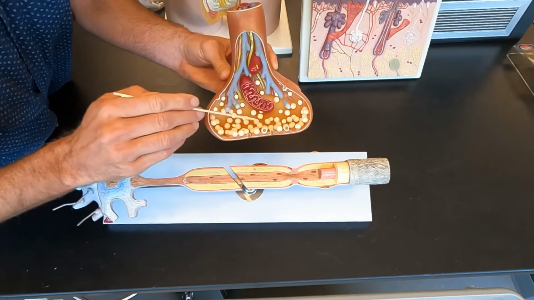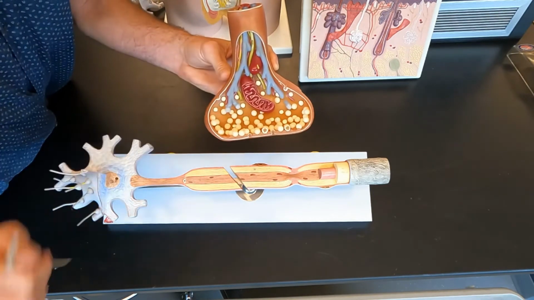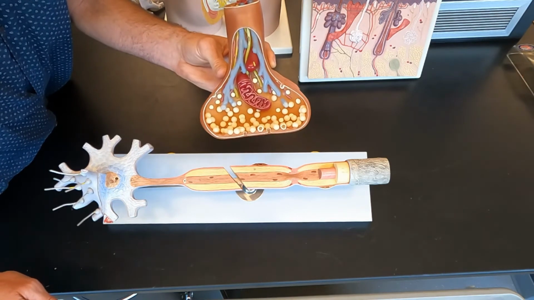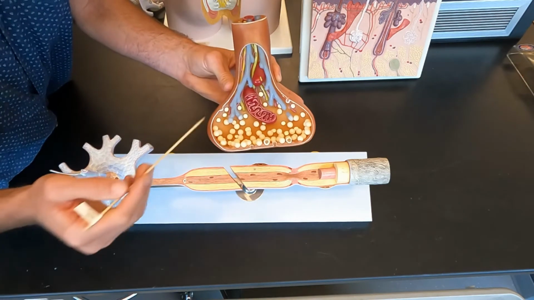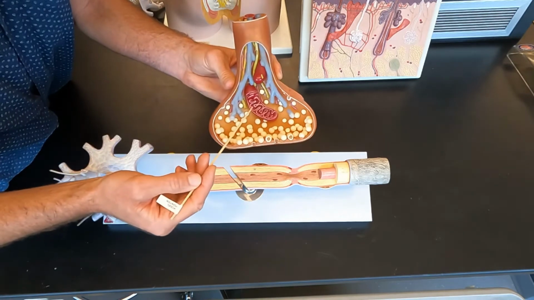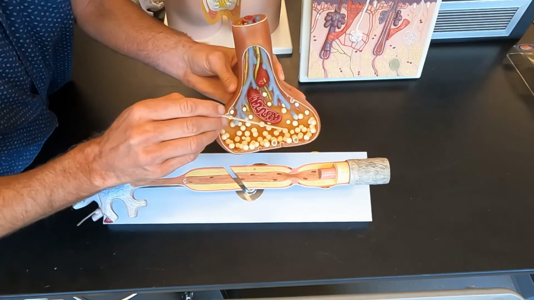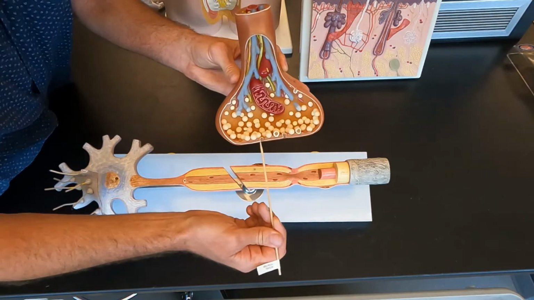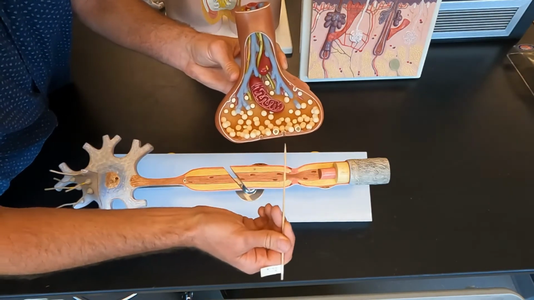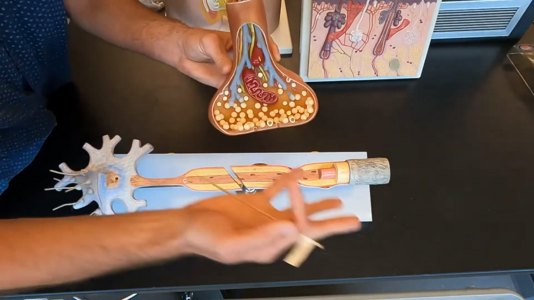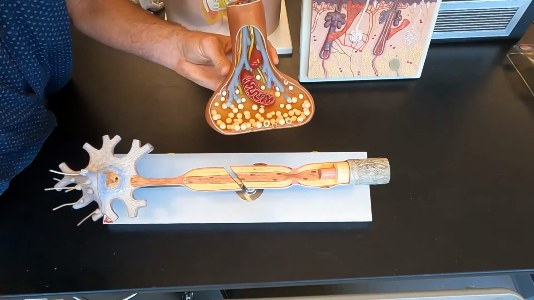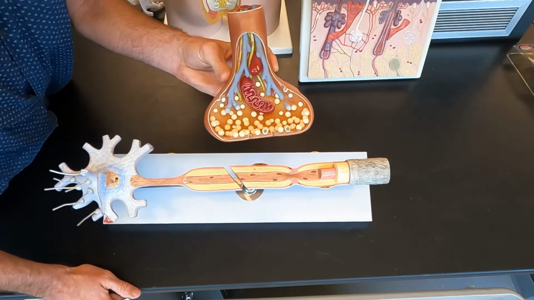But what do we find inside those vesicles? That's where we find neurotransmitters. Calcium rushes into the cell, and that causes these vesicles to fuse to the plasma membrane and release those neurotransmitters out into what we call the synaptic cleft. And so it causes neurotransmitters to be released.